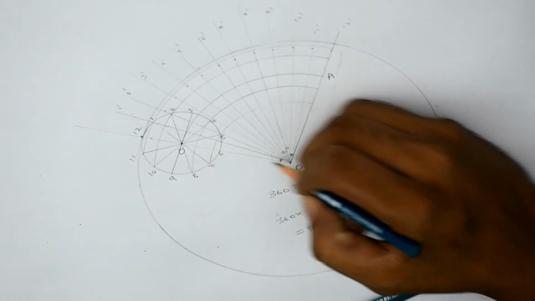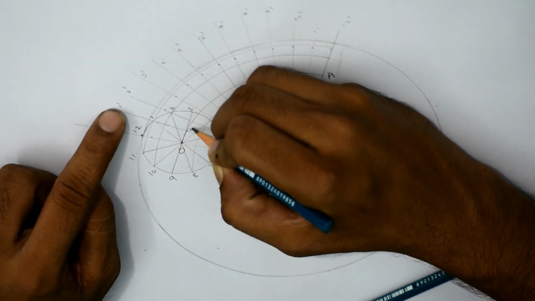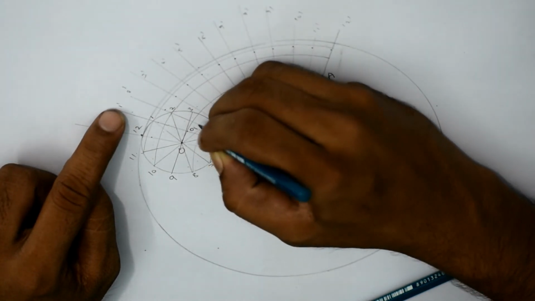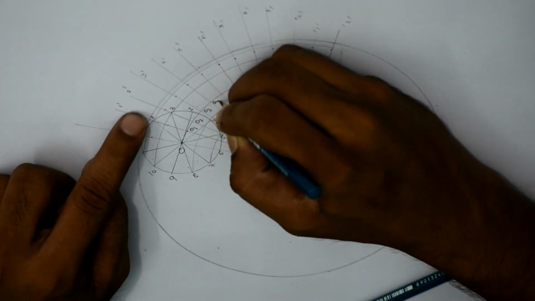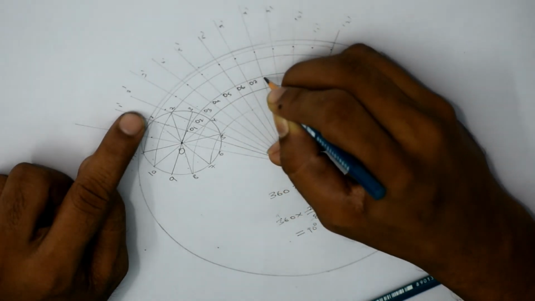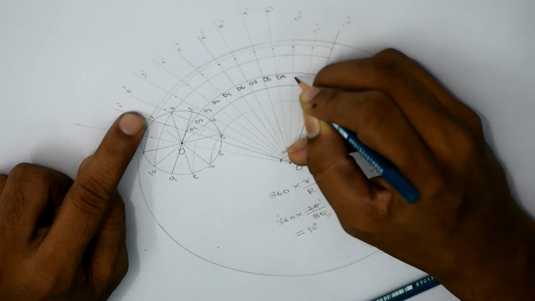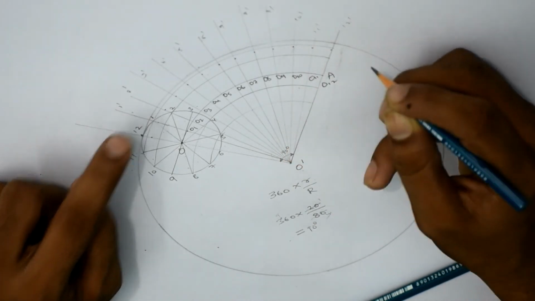If this is O, this is the first line. So this will be your O1, O2, O3, O4, O5, O6, O7, O8, O9, O10, O11, O12.